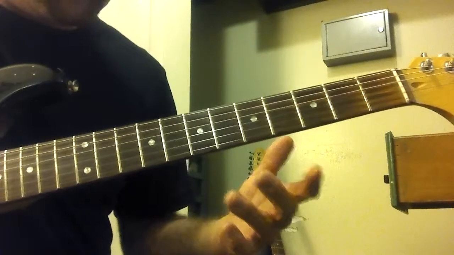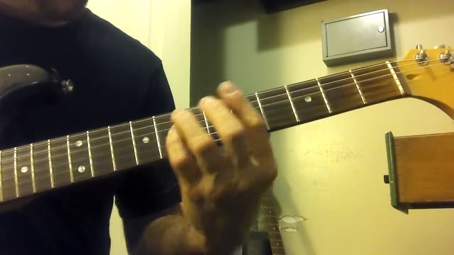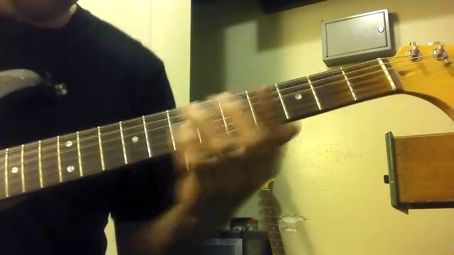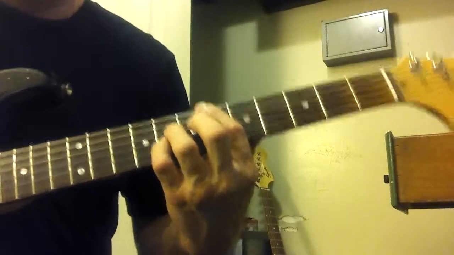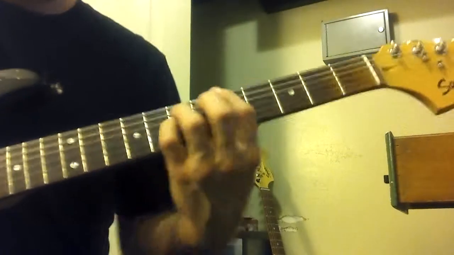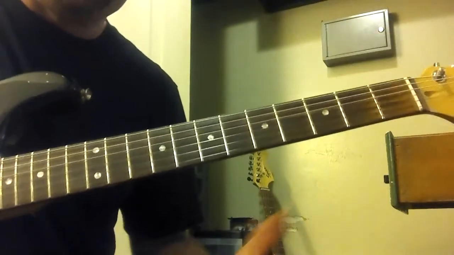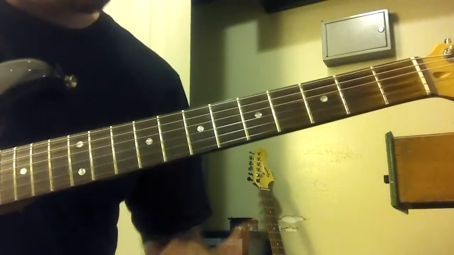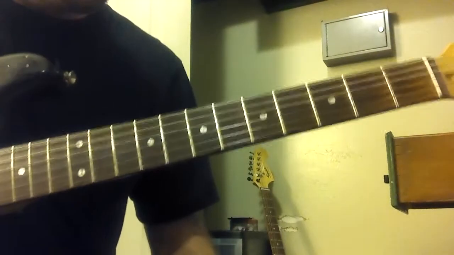So a metal progression might go something like 1, flat 5, 1, flat 2, flat 7, flat 3, 1. That gives you a little bit more of a dark sound. The flat chords really sound like rock and roll.